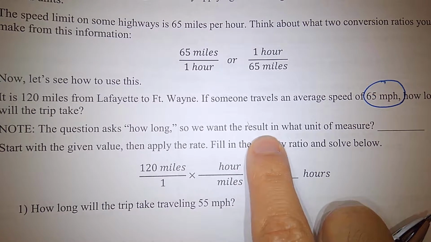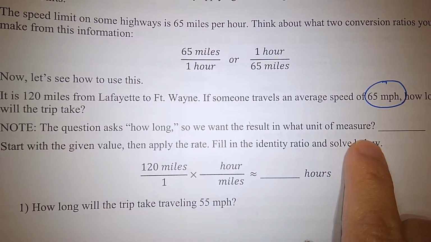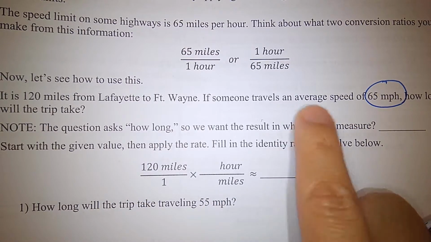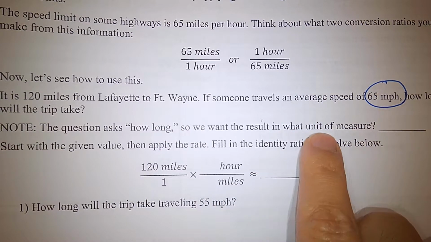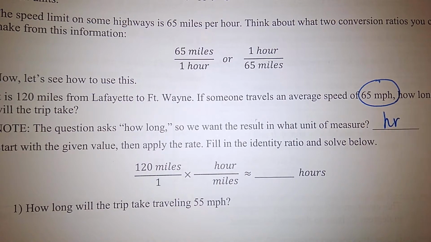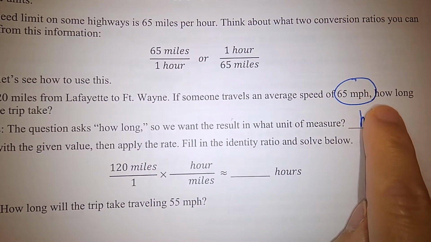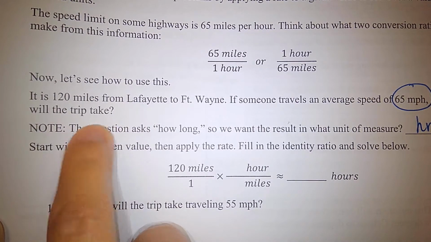So, what do you think about the units of measure for the result? Because it asks how long, it's going to be what? What's the unit? Hours, right? Or time, okay? We say time in hours, because it asks how long will the trip take, right?